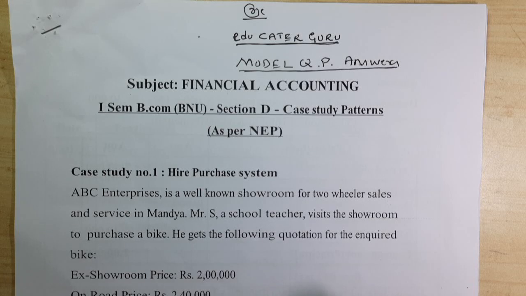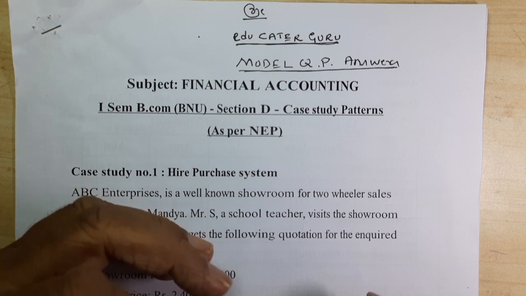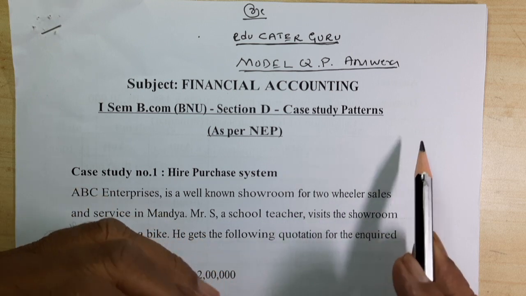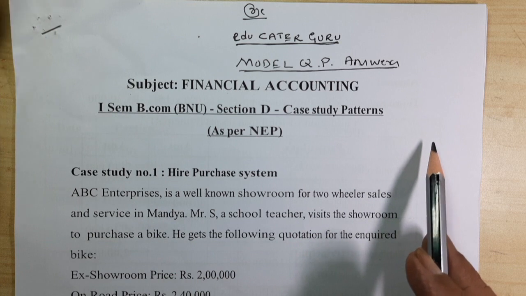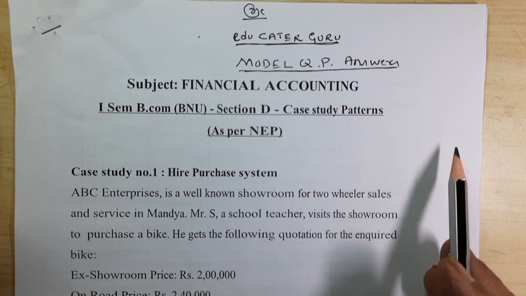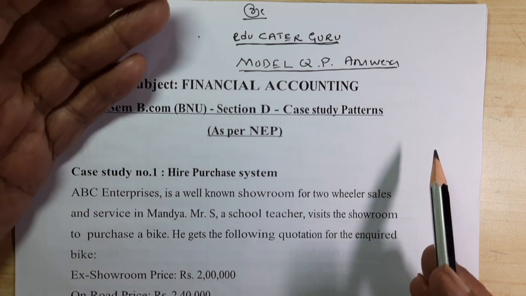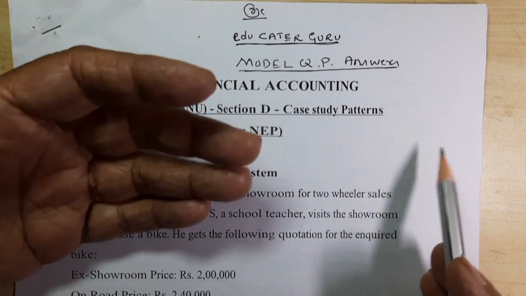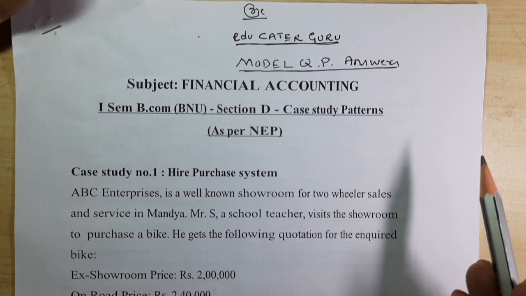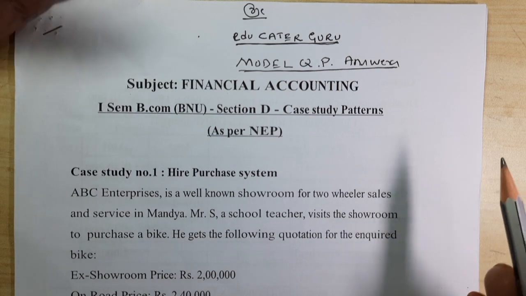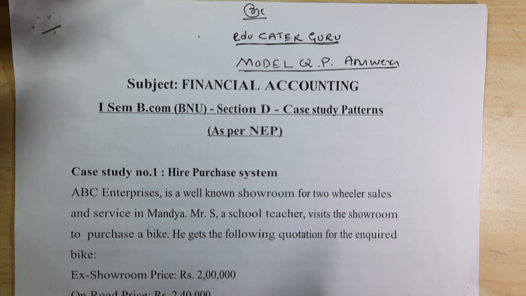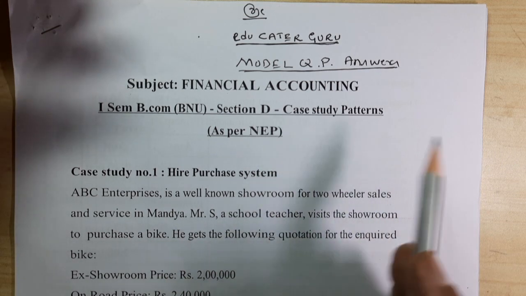Hello students, Educator Guru has promised you that we are going to get you Section D, that is Financial Accounting for BNU students, that is case study patterns. We do not know, once again, whether it will be a case study or skill development. We have answered what the case study is, instead of skill development, and now we have given case study also. So what we are going to get all depends on your luck in the examination. But we are going to get you three types of directly case study.